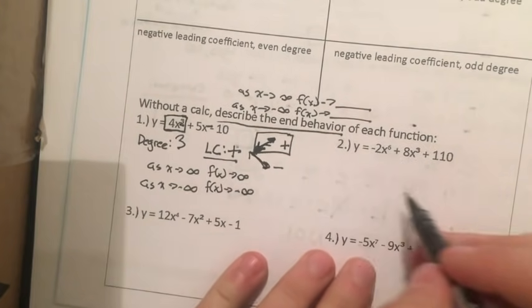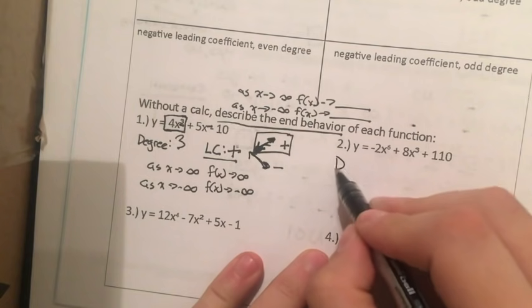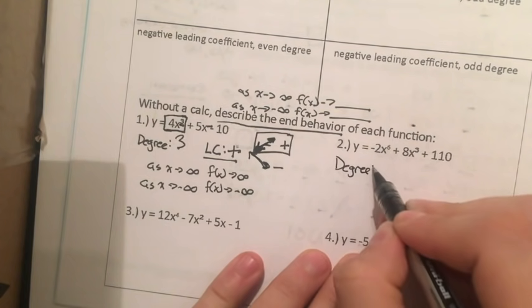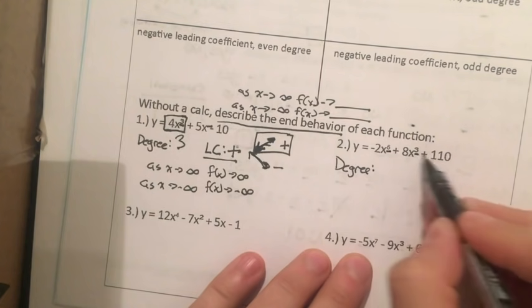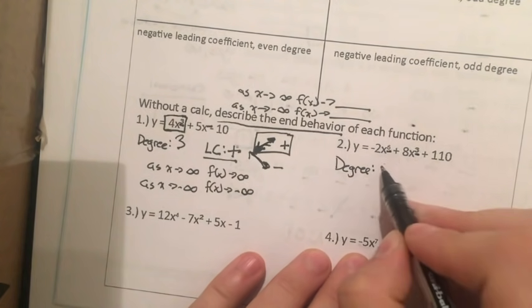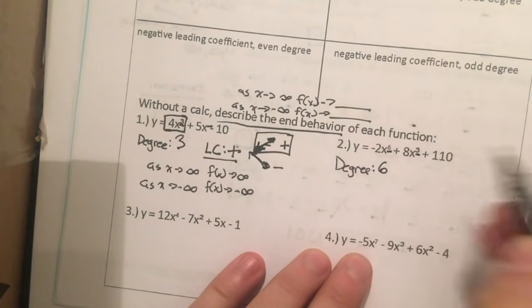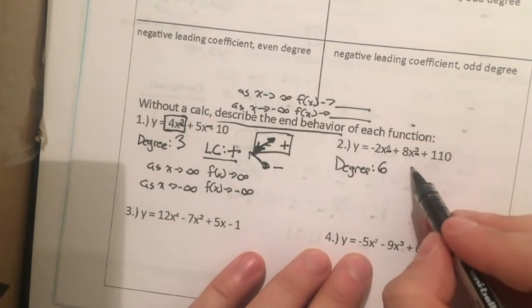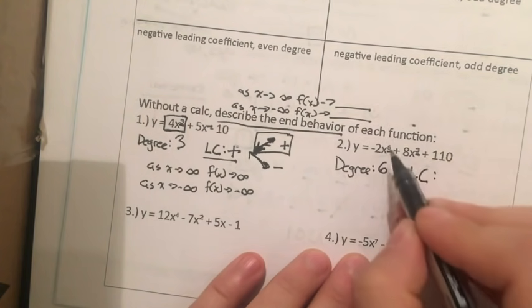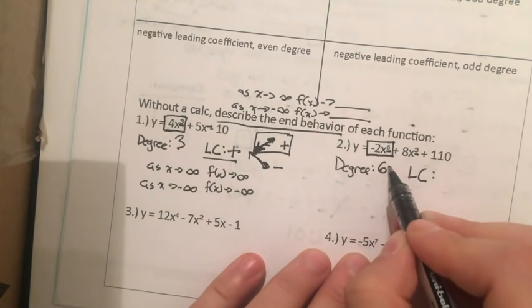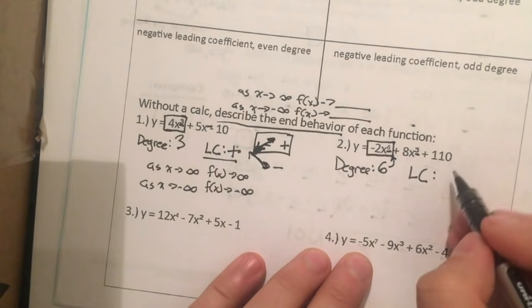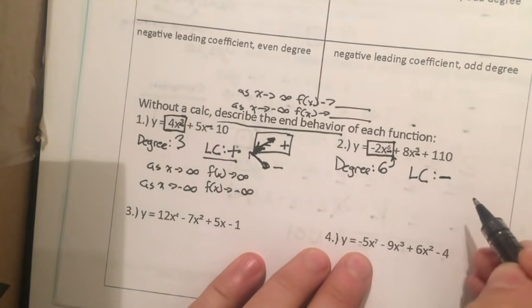So let's look at question 2. Didn't mean to rhyme. The degree is the highest number exponent. I have a 6, a 3, and a 0, so the degree is going to be 6. Now, all I'm going to look at is the sign of the leading coefficient, which is the sign of that highest degree term, and it happens to be negative.